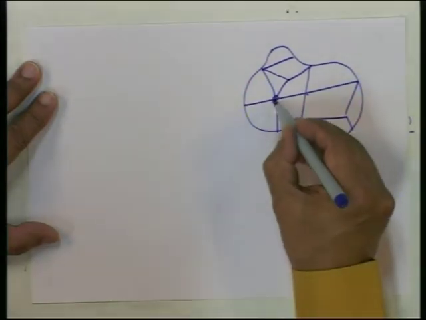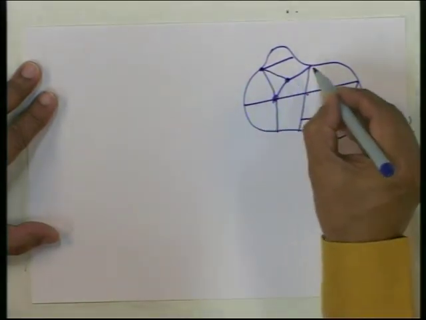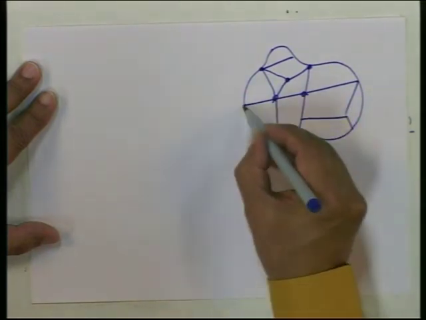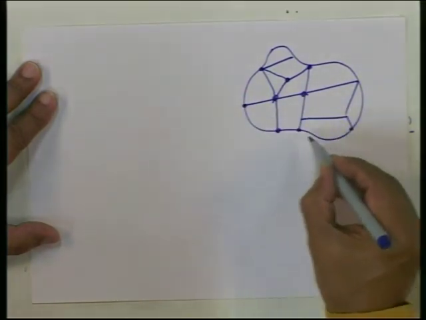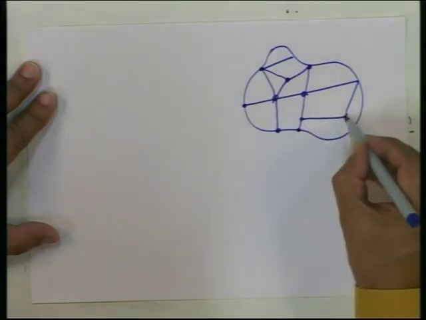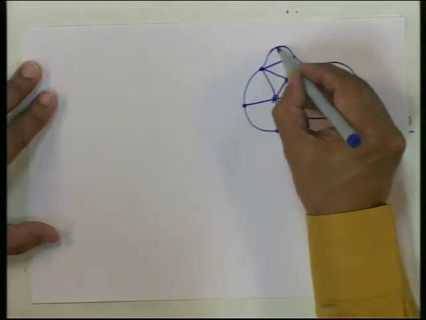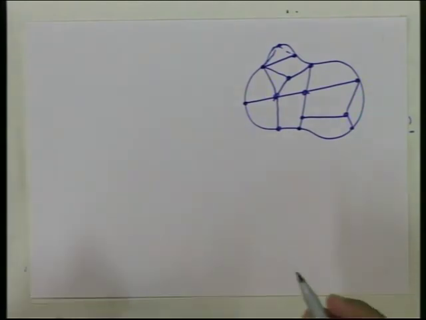So, you can have different types of discretizations depending upon our capability and type of elements that you want to employ. There will always be some approximation to the geometry.